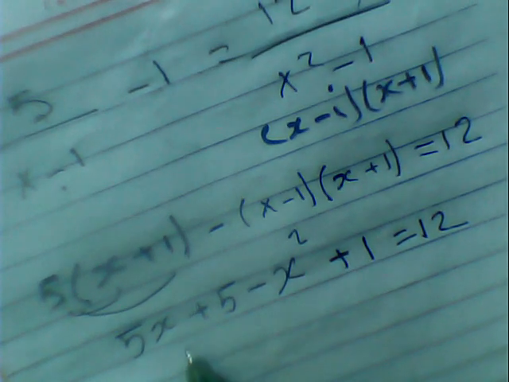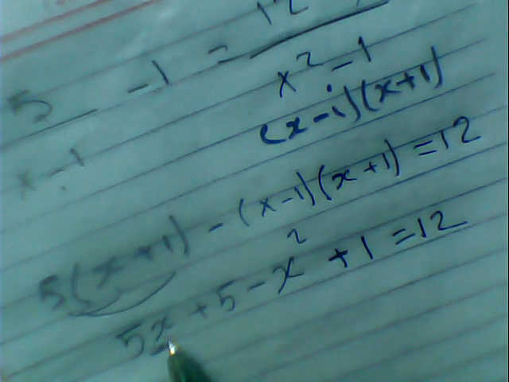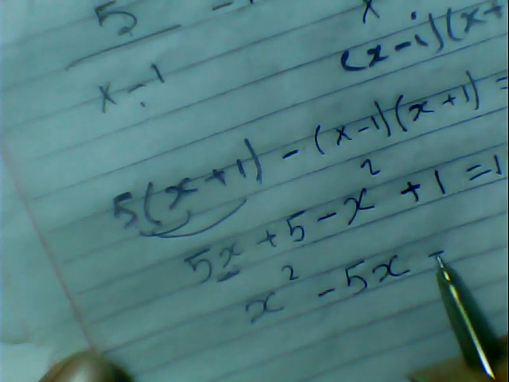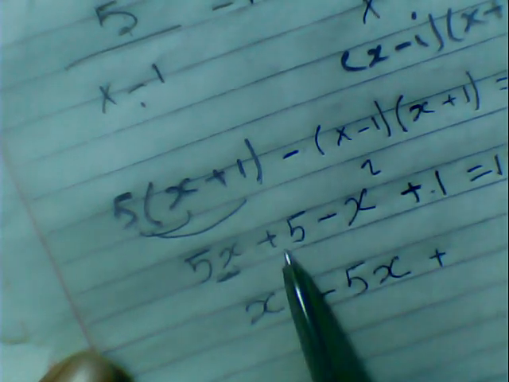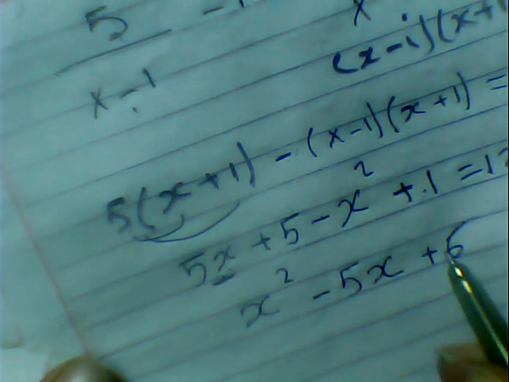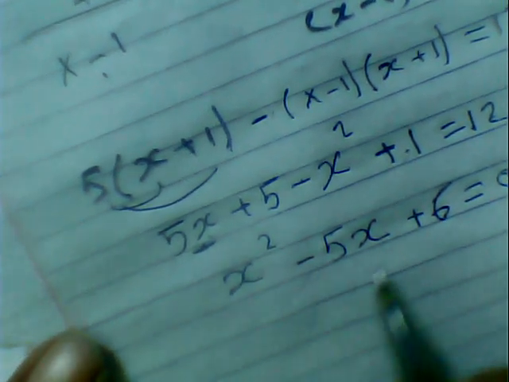Then we rearrange again: x squared minus 5x plus 6 equal 0.